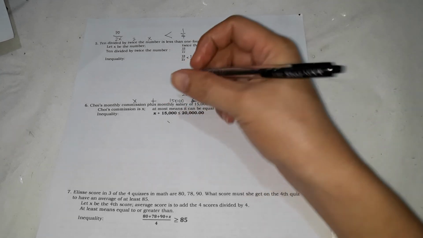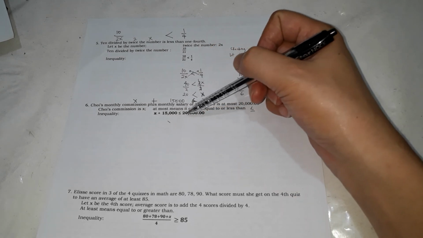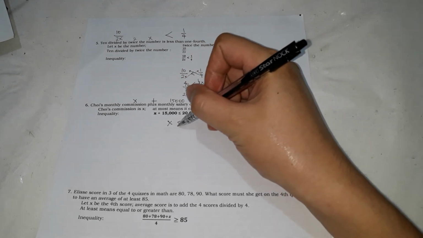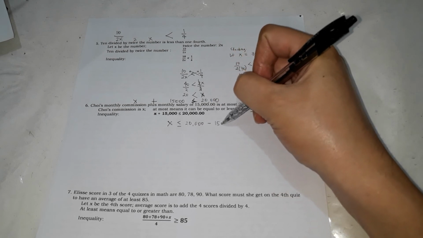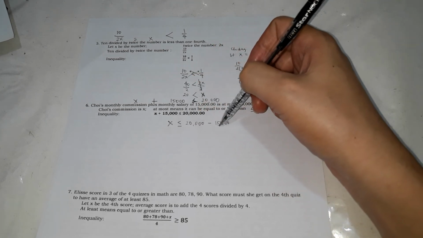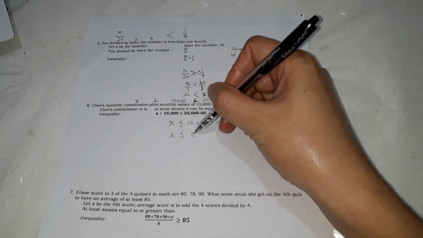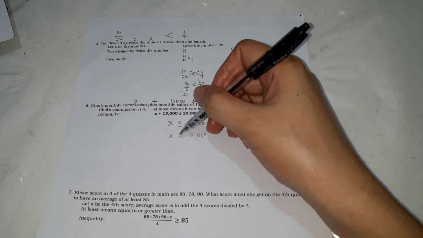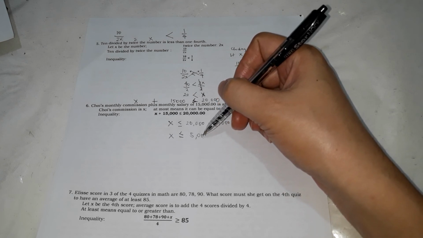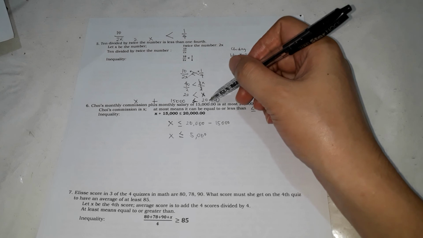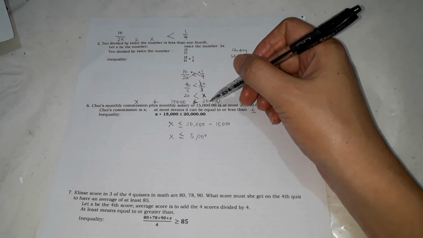So, we know that this is the inequality. X plus 15,000 should be less than or equal to 20,000. So, transpose mo lang yung 15,000 kasi wala siyang x. So, 20,000 minus mo ng 15,000. Again, ilipat mo si 15,000 magiging negative 15,000. So, x should be less than or equal to 5,000. So, ang pinakamalaki na commission niya na pwede is 5,000 para na total is 20,000 kasi hindi dapat maglampas yung salary niya plus commission to 20,000.